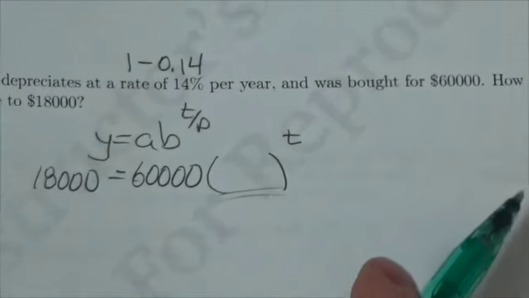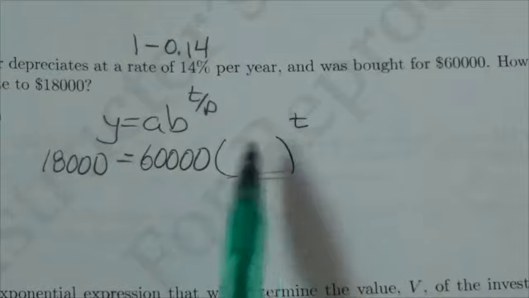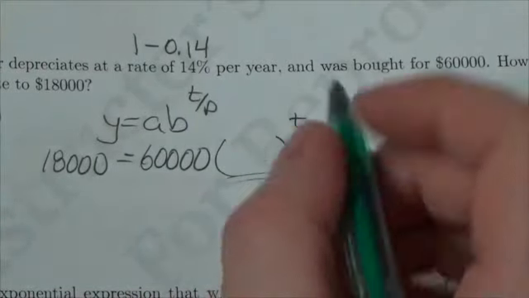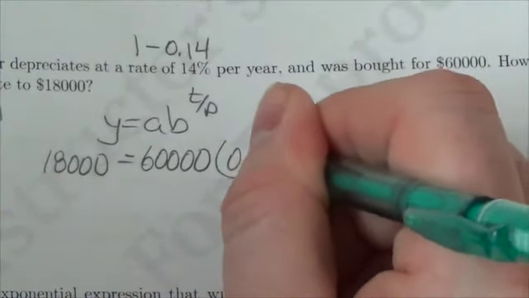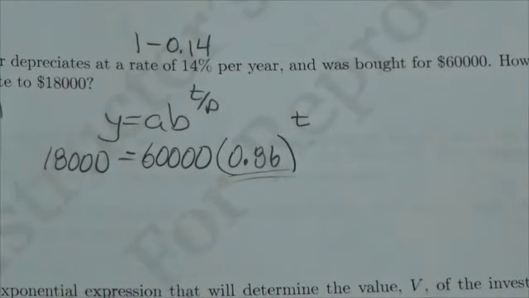But I know a lot of people aren't using that, so we're going to talk about it in terms of this formula. So that b in this case is going to be 0.86. I am left with 86% of the value of the vehicle.